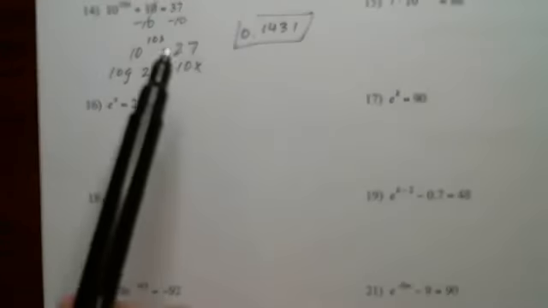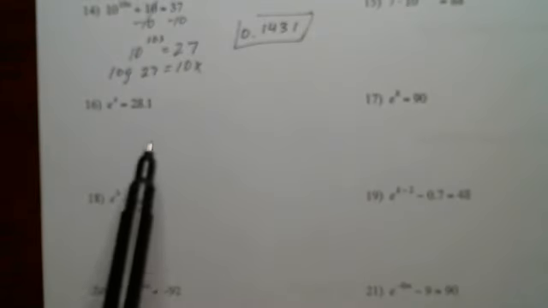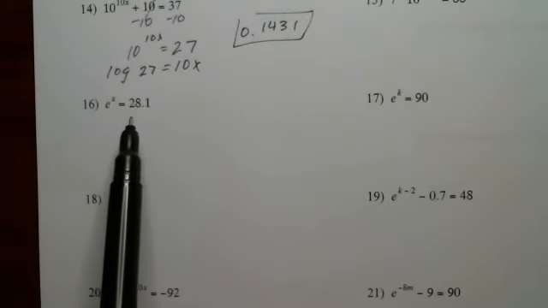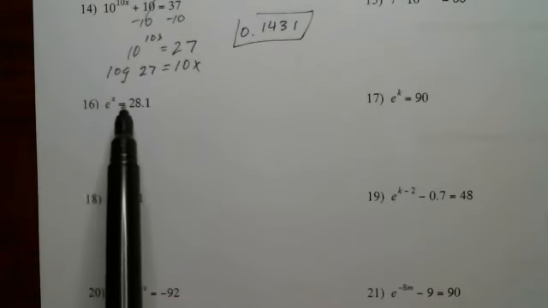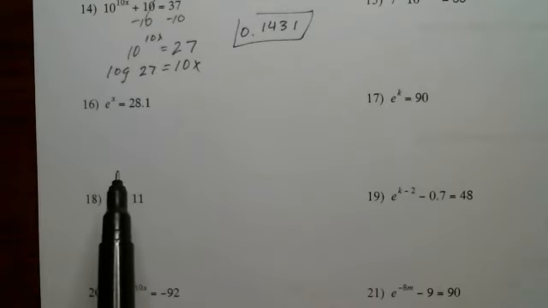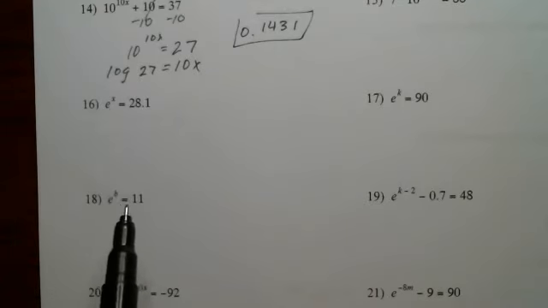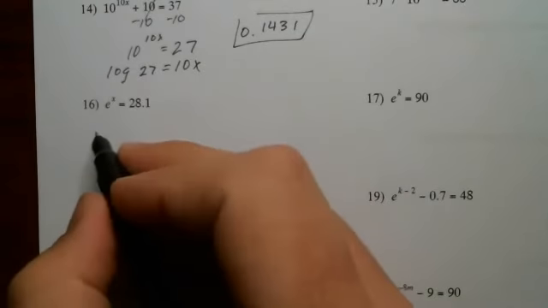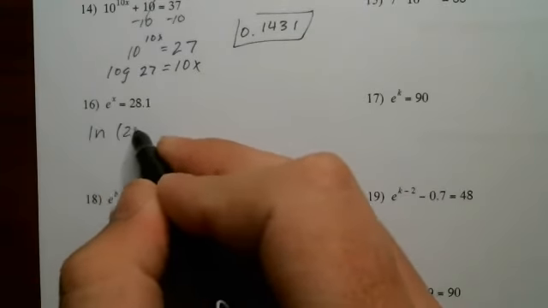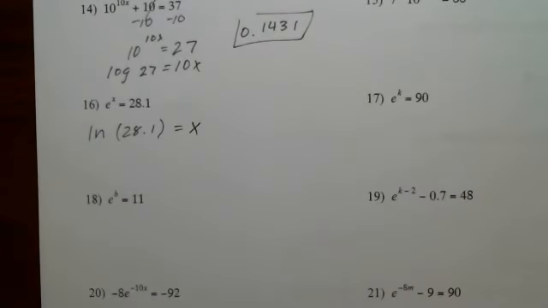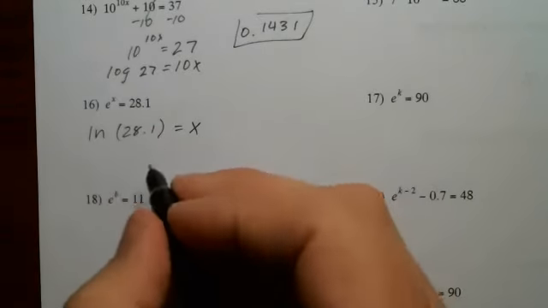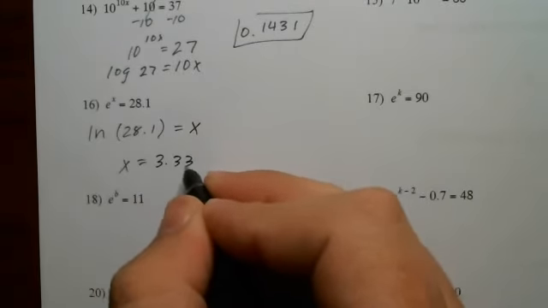Looking at 16, we'll just go down this left side. I'll leave the right side for you. Looking at 16, e to the x power is equal to 28.1. This has a base of e. What is that logarithm known as? Natural? Yeah, natural logarithm, ln. So here we just say ln of 28.1 is equal to x. ln of 28.1 in my calculator, you have to have a calculator for that. X is equal to 3.3358.